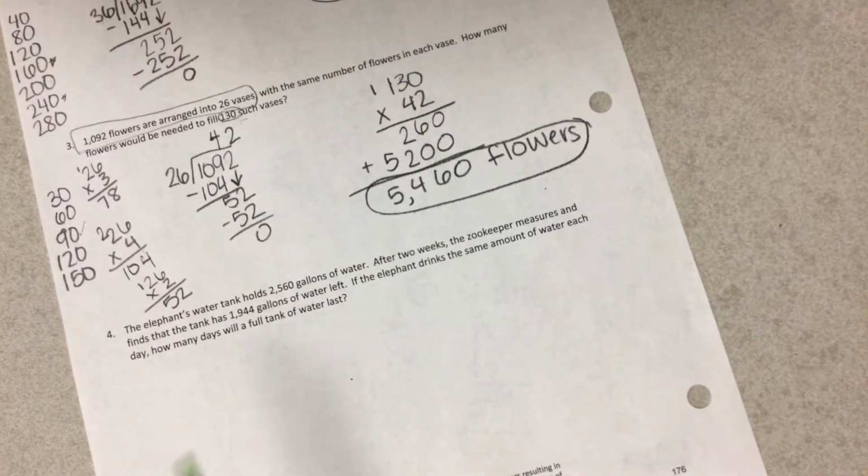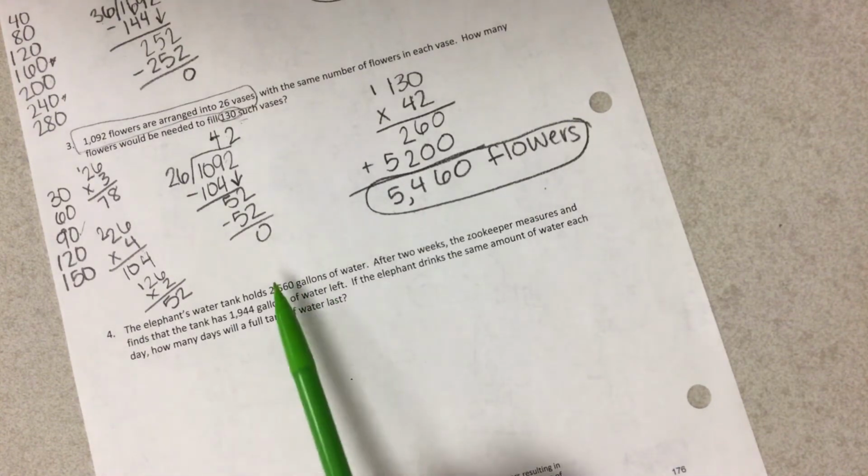The elephant's water tank holds 2,560 gallons of water. After 2 weeks, the zookeeper measures and finds that the tank has 1,944 gallons of water left. If the elephant drinks the same amount of water each day, how many days will a full tank of water last? So first of all, what I need to do is figure out how many days.